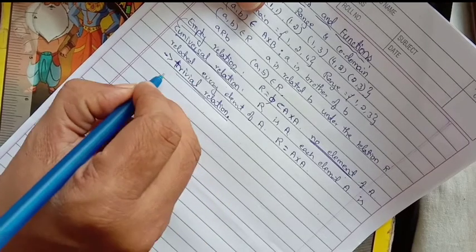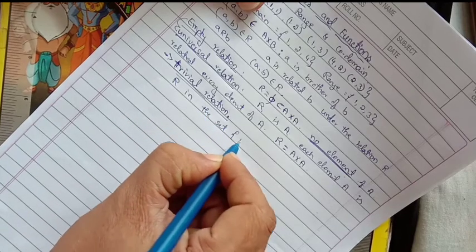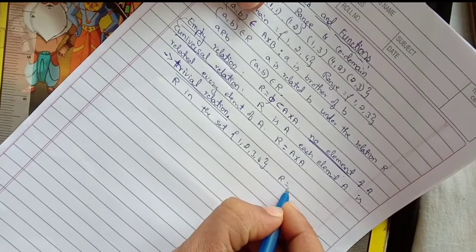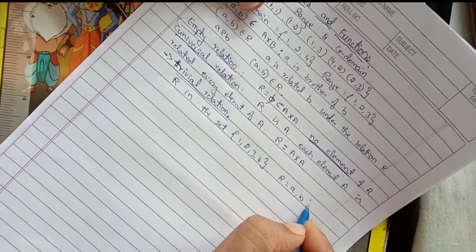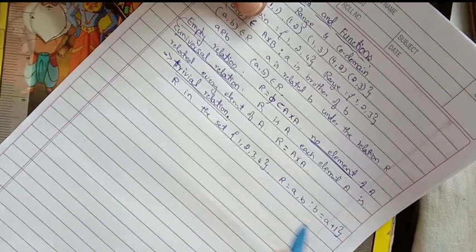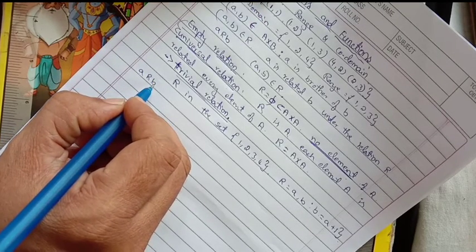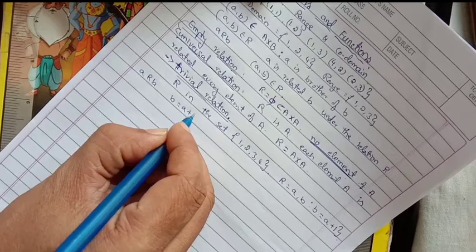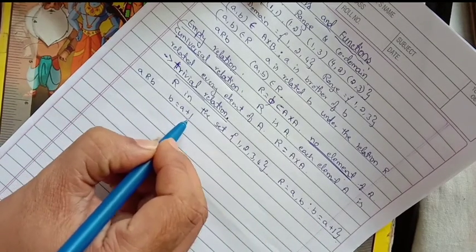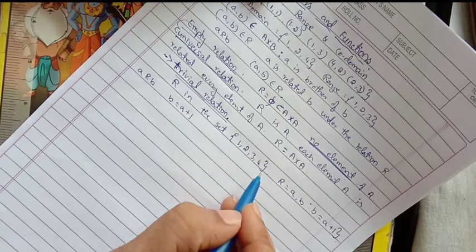So consider a relation R in the set {1, 2, 3, 4} defined by R = {(a, b) : b = a + 1}. A plus 1 is also expressed as b. It means a is related to b if and only if b equals a plus 1. The set is 1, 2, 3 and 4. These are the elements in the set.